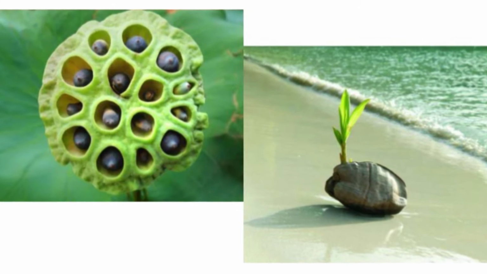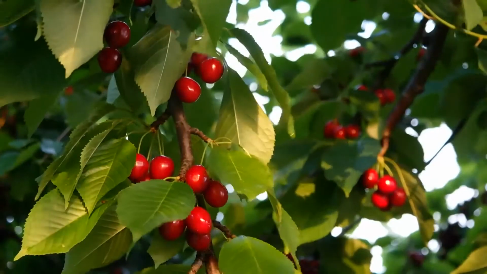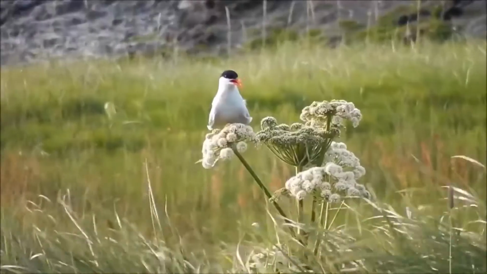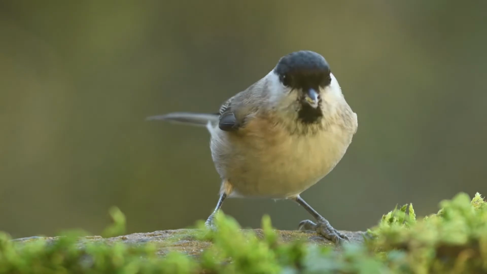Seed dispersal in lotus and coconut takes place through water. Blackberry, cherry, tomato and apple seeds are dispersed by birds. So birds are also responsible for seed dispersal. In okra, pea and bean plants, the seeds are dispersed through explosion as the pod bursts out when they ripen. So these are the interesting facts about seed dispersal.